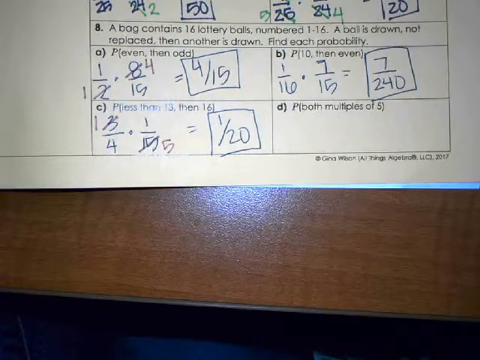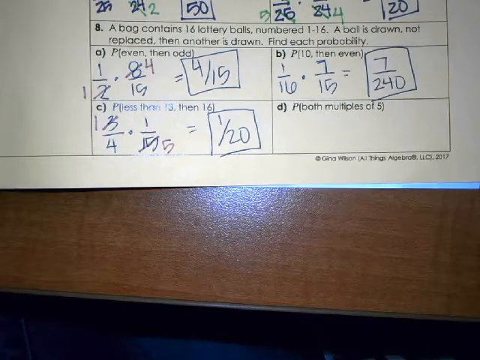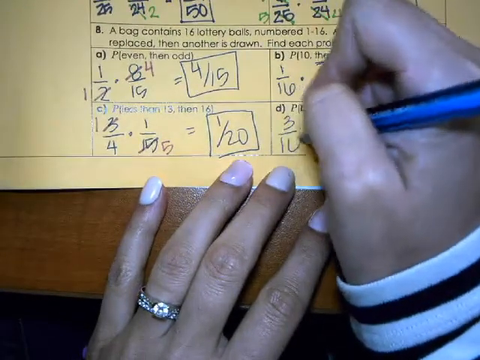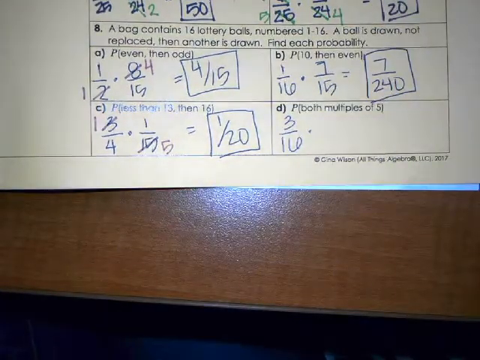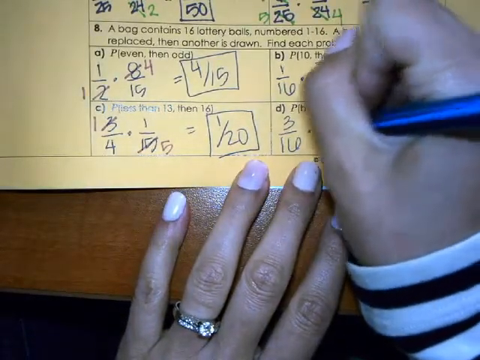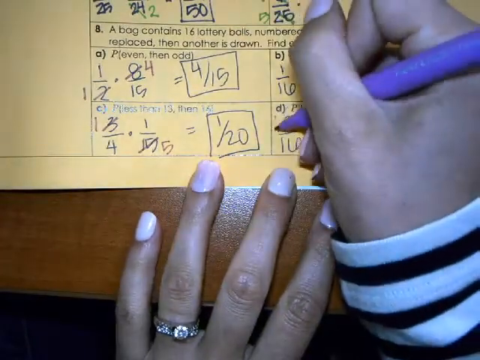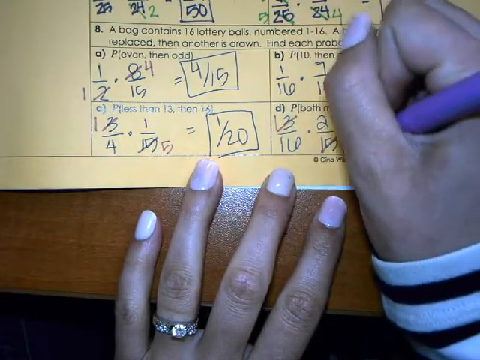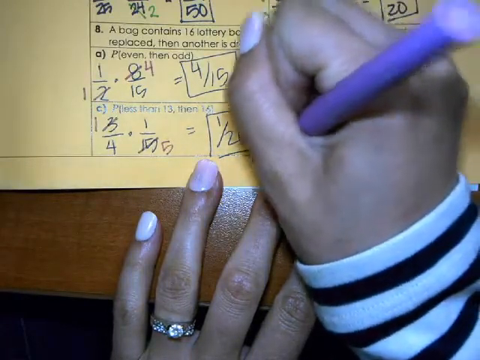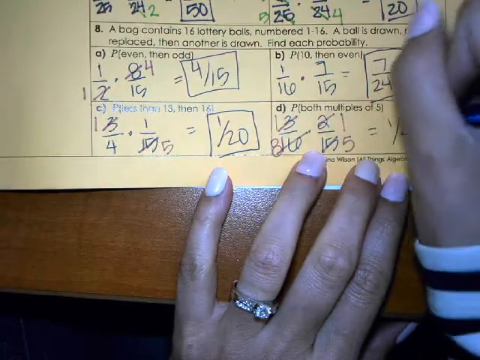But anyway. Multiple of 5. Who wants to tell me down? What's the probability of getting a multiple of 5? Brayden? 3/16. So then who can tell me what's the probability of getting another multiple of 5? Aubrey? 2/15. So the 3 becomes a what? 15 becomes a? 2 becomes a? 16 becomes a? And what do I get when I multiply across? Very nicely done. Bennett.